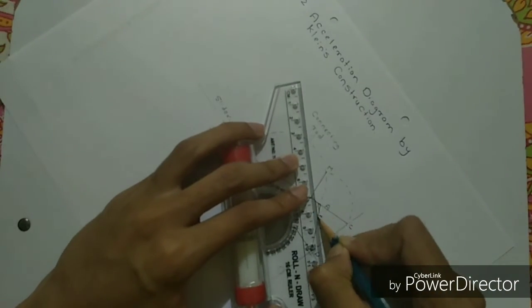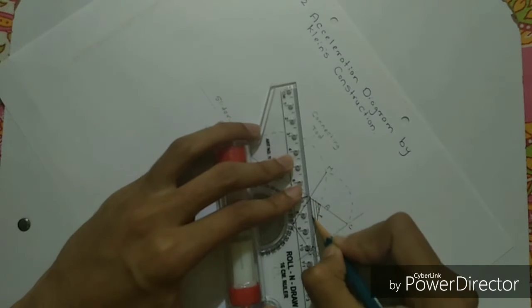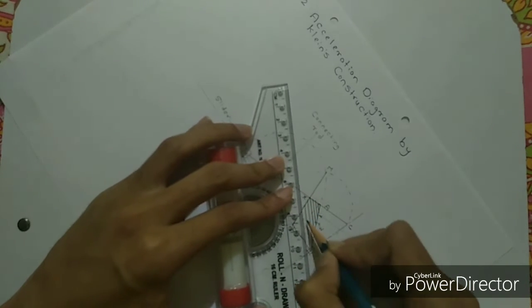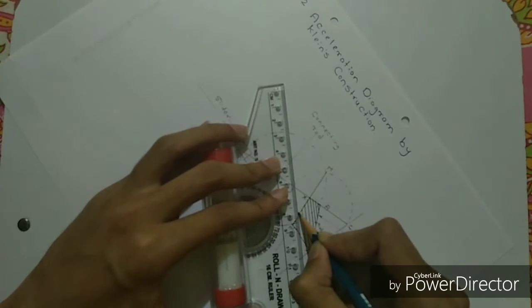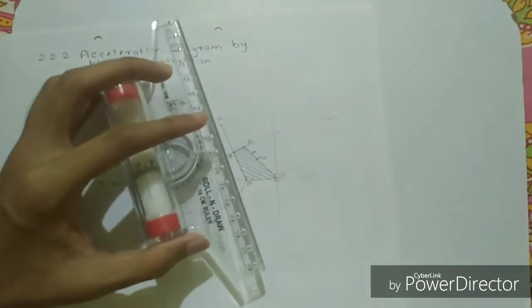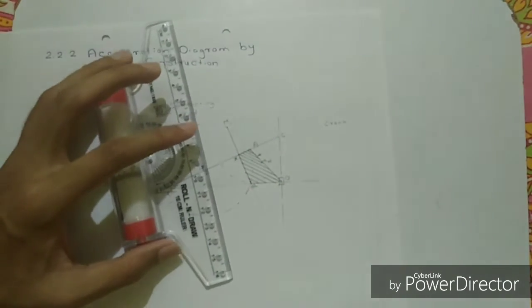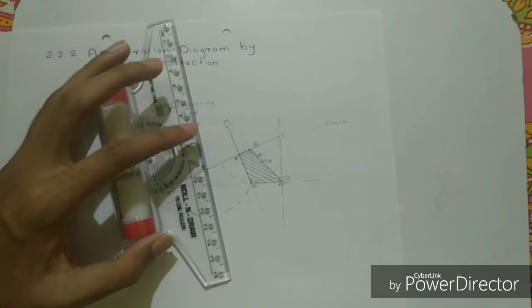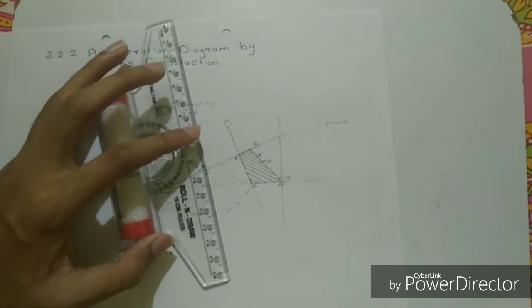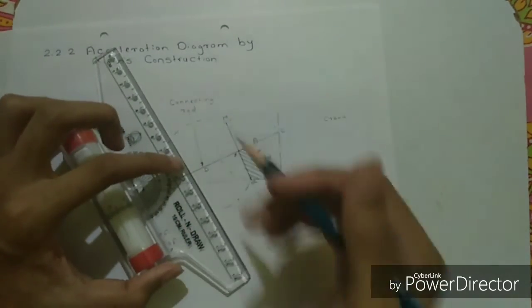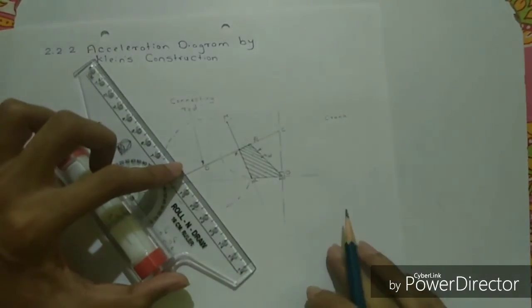We finally get the acceleration diagram. The shaded area of quadrilateral AXLO represents the acceleration diagram of the single slider crank chain mechanism. That is, we get the acceleration diagram for the single slider mechanism by Klein's construction.